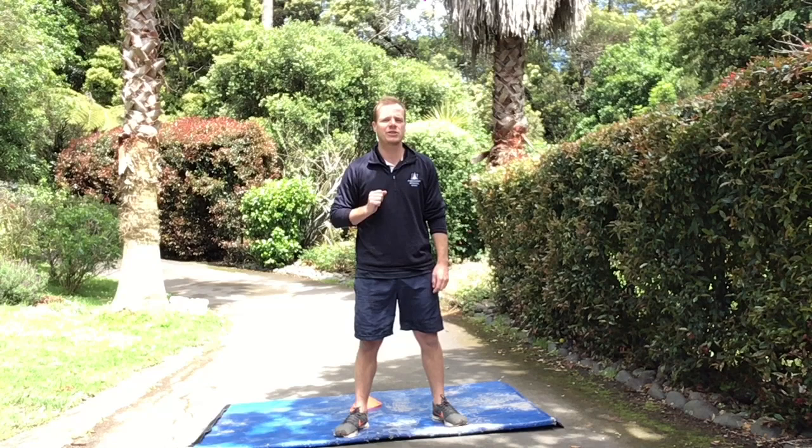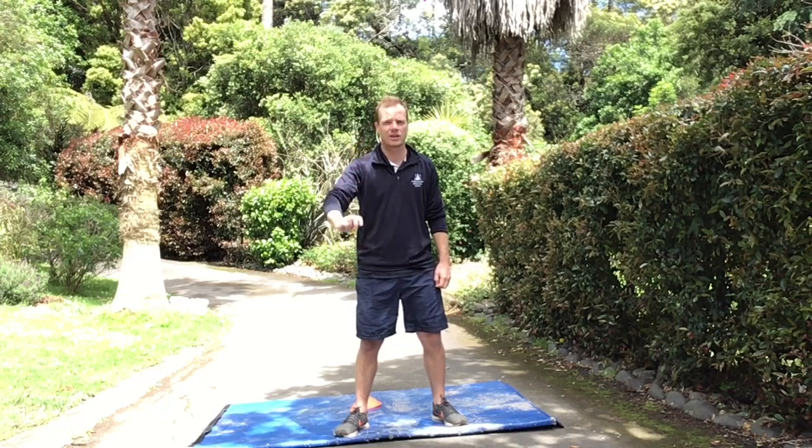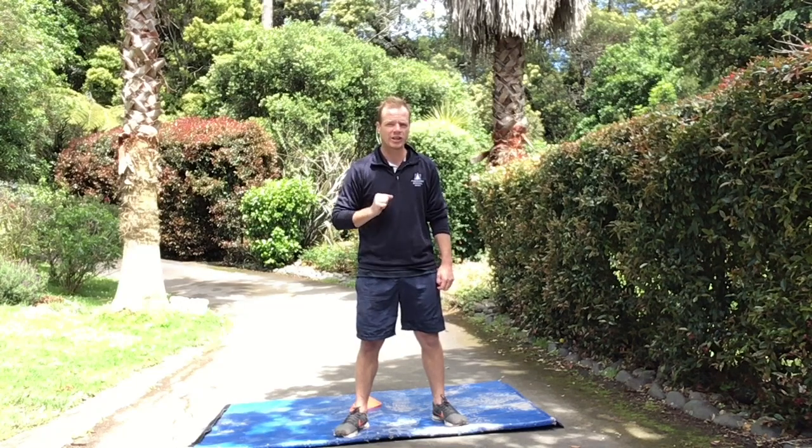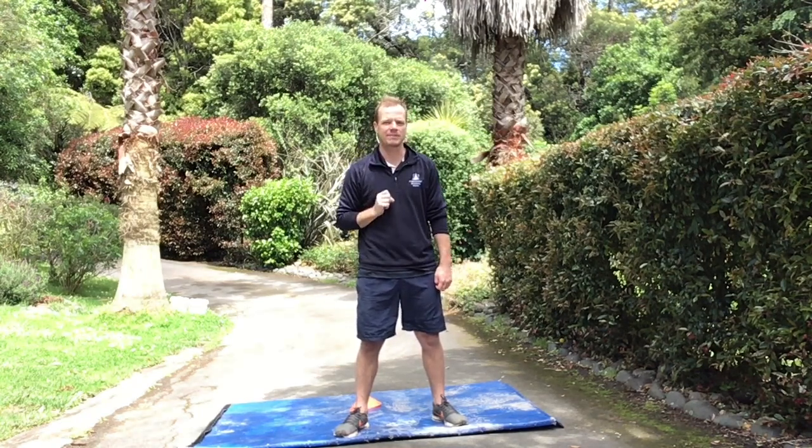Now, I'm going to go through each activity. For each one, there'll be different rules, so make sure you're paying attention to how you score. Okay, so our first challenge, our first activity is a running activity. What I want you to do is to set out 2 cones 5 meters apart, or 5 big steps apart. You then have 1 minute to see how many times you can go back and forth. Every time you go back and forth once, that's a point. In 1 minute, how many points you can get.